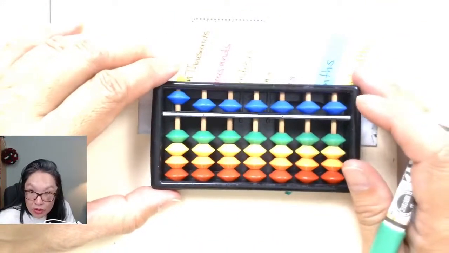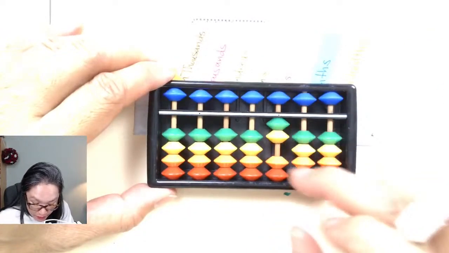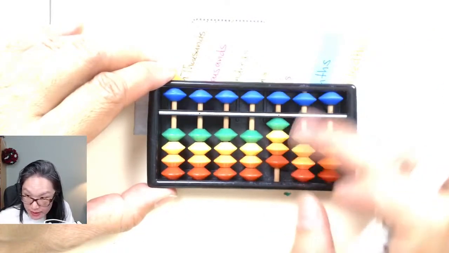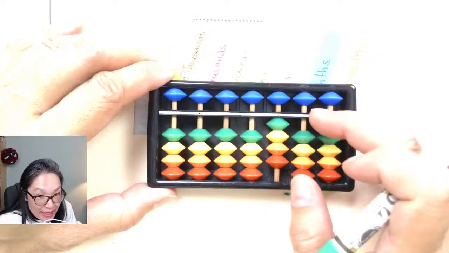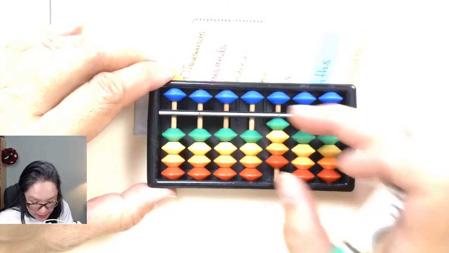Hey, Tonio. When we read it, it would be 1, 2, 3, 4. All the lower beads that are touching this horizontal bar are being counted. So this is what 4 is. And then we have 5.